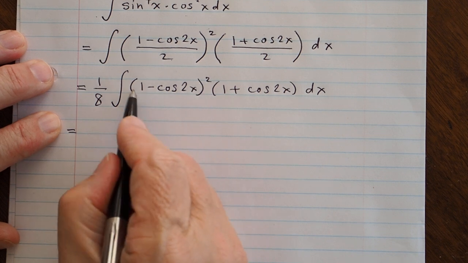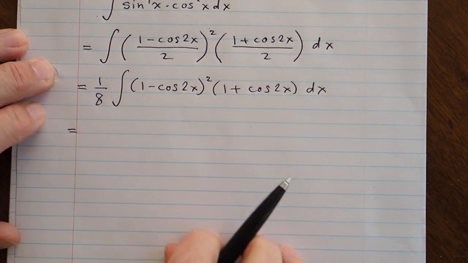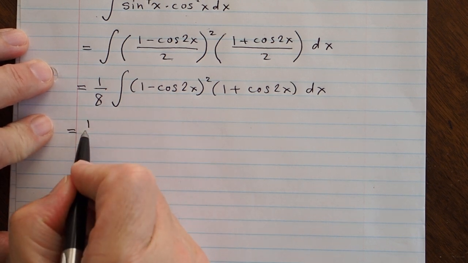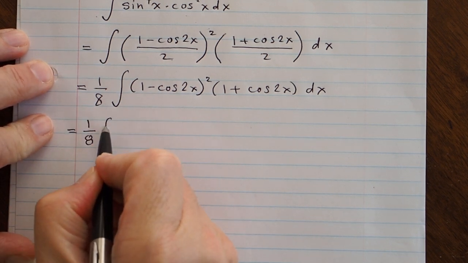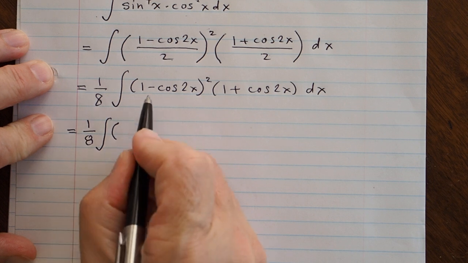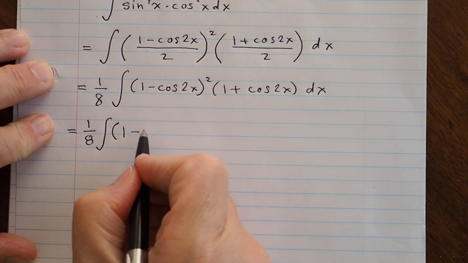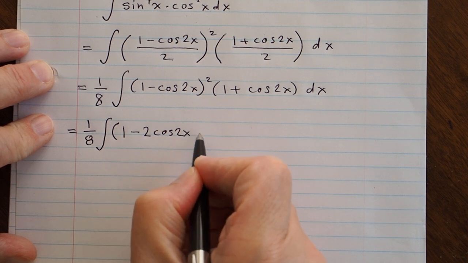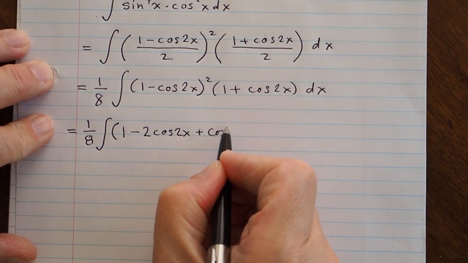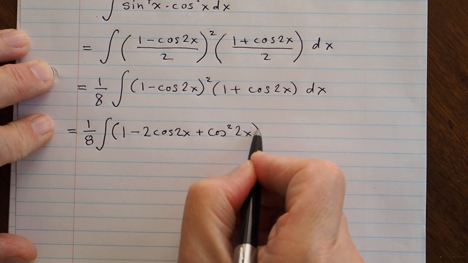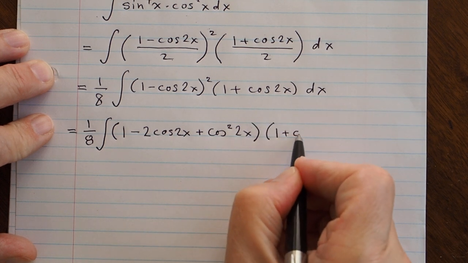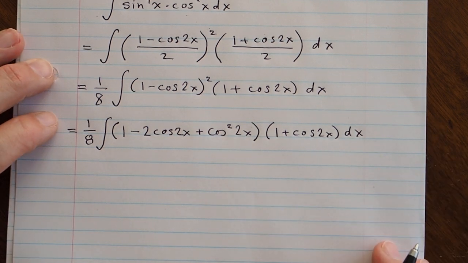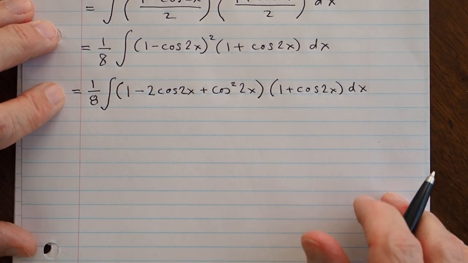Okay, I'm going to expand this and then multiply by that. So it's going to get quite lengthy now, the integrand. This will be 1/8 times this, and if I multiply this out, I'm going to get 1 minus 2 copies of cos 2x plus cos squared of 2x, and this was always there, 1 plus cos 2x dx. Very good. So far, so good.